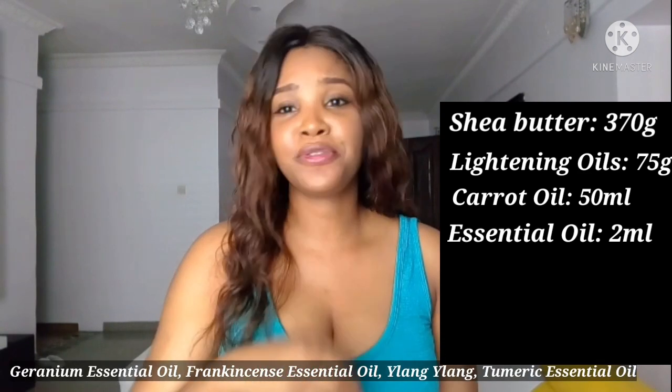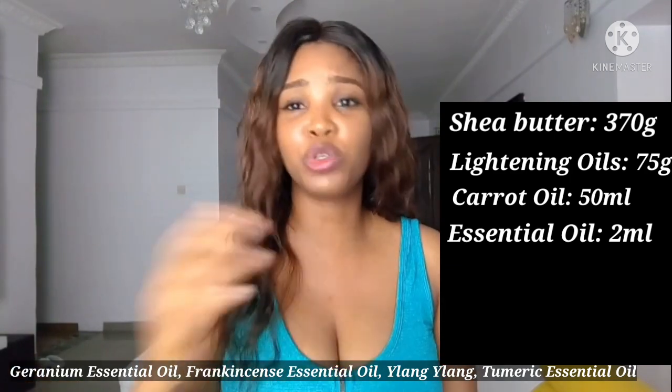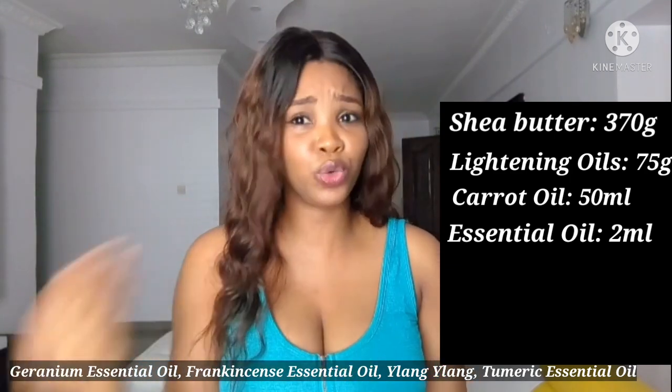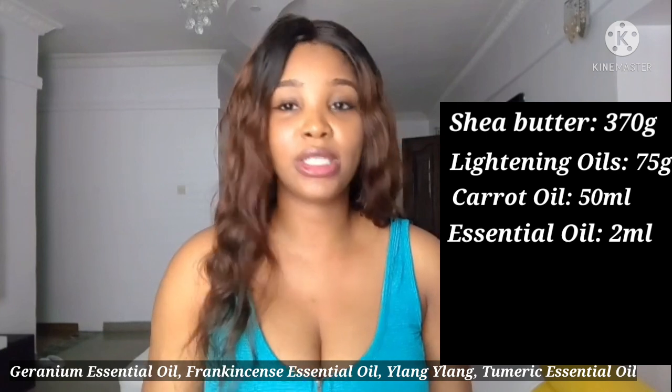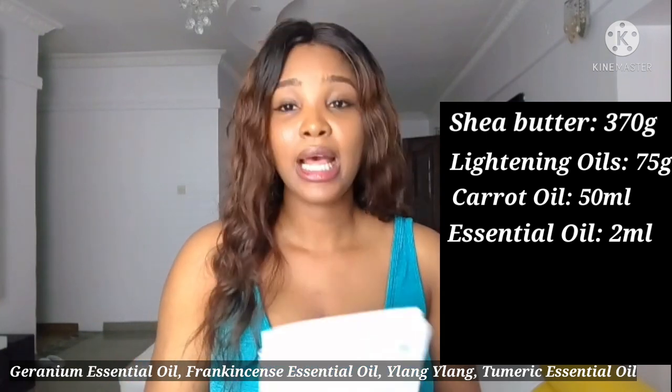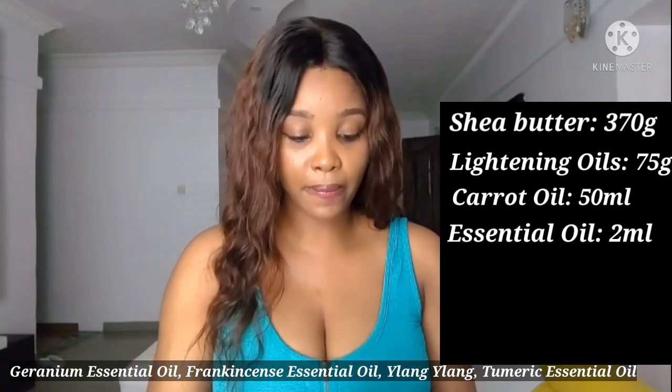You can use geranium essential oil, frankincense essential oil, ylang ylang, or turmeric essential oil. You can use any good essential oil of your choice and it's going to be good. Then the next ingredient you need is fragrance, 1 ml. This depends on your preference of fragrance. Then the last ingredient you need is preservative, 2 ml.